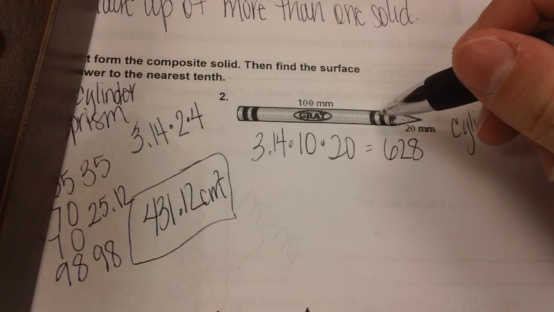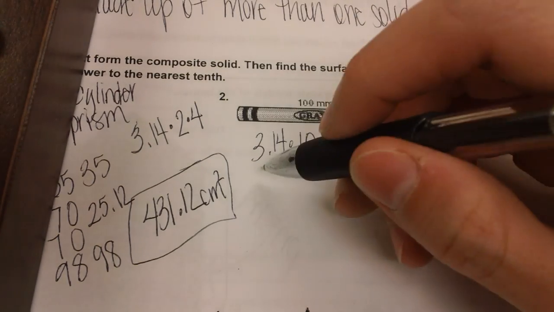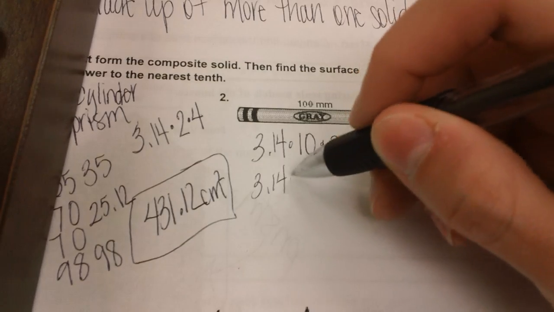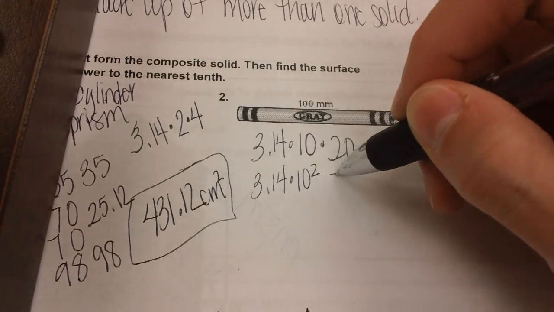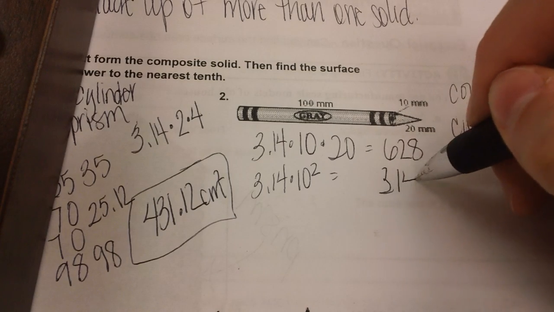And then for our cylinder, we have this one circle at the bottom, so I have to do 3.14 times radius squared, which gives us 314.